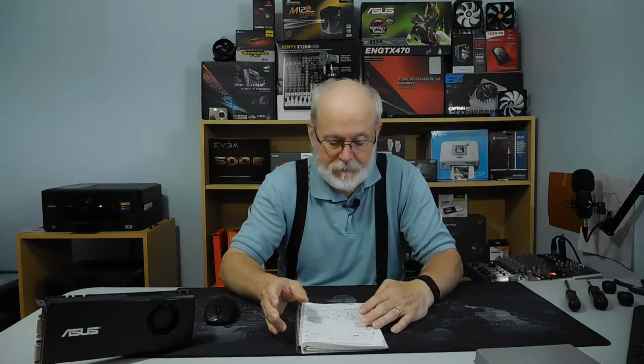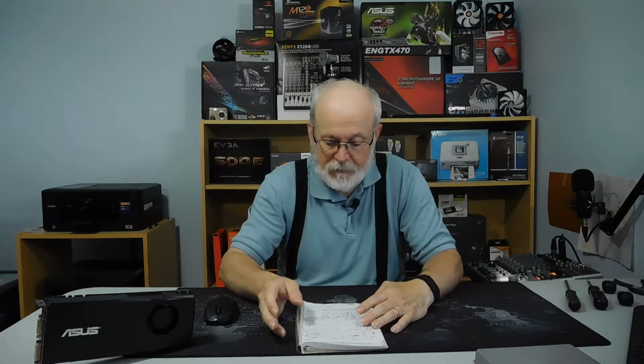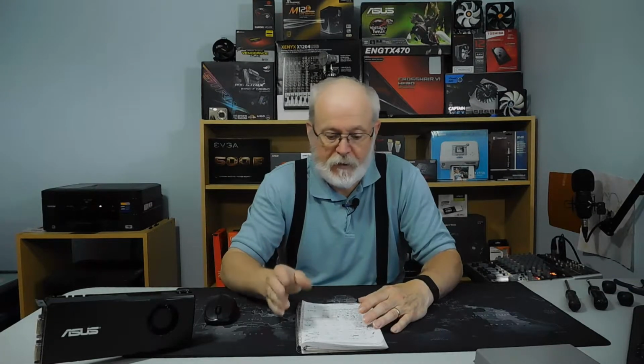So I'll let you know next week what I had to do, because I'm going to try to get it as close to that as possible, and that way I'll be really close to that 1800 on the Cinebench R15 score. So we can talk a little bit more about that next week. So that's basically what I got on my desktop studio system.